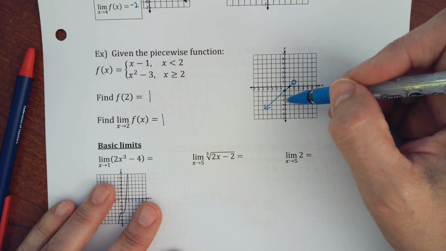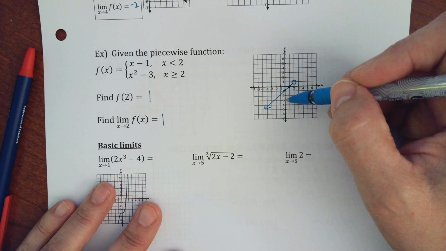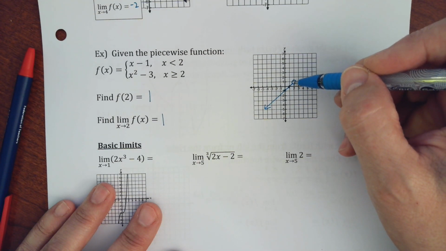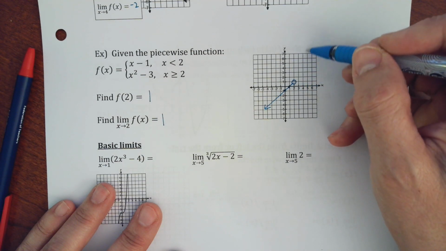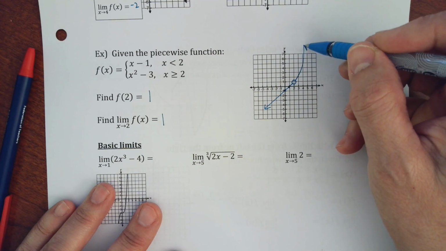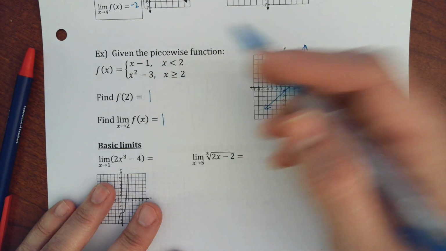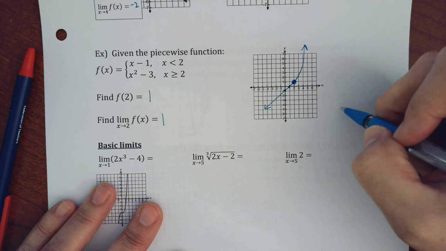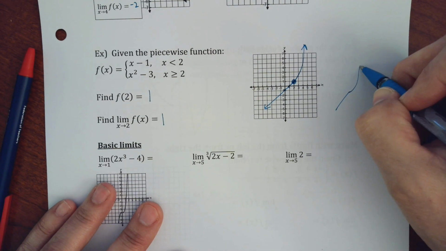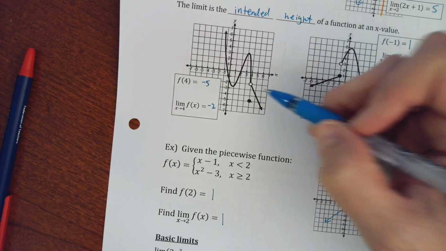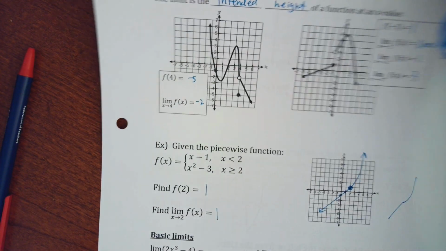Your parabola starts at -3 and goes up, so it goes over 1 up 1, over 2 up 4, and then it just keeps going up like a parabola, 3, 9, and so forth. So it acts like a parabola the rest of the way. But this comes in and fills in the hole from the other piece. So you have a line and then a parabola, but there's no gap and no empty hole or anything like that.